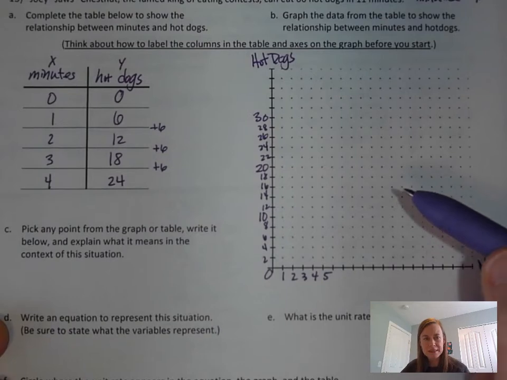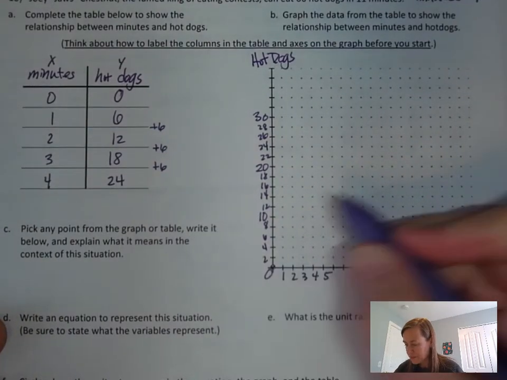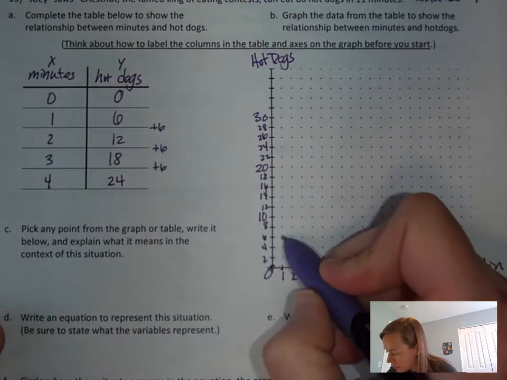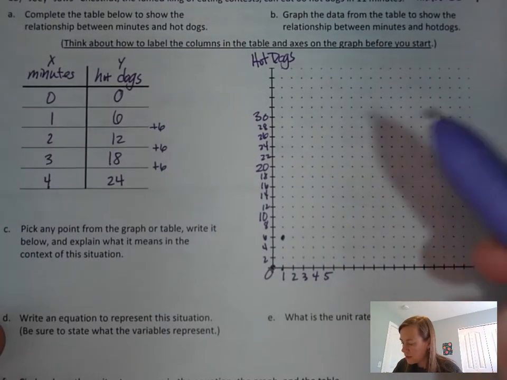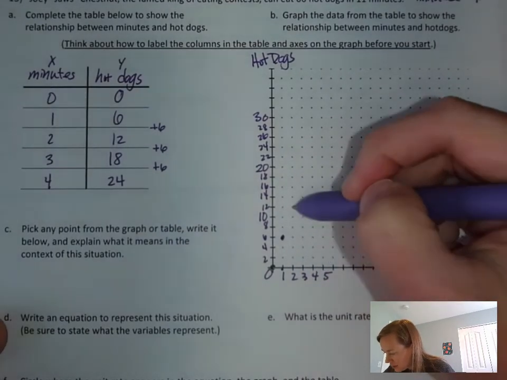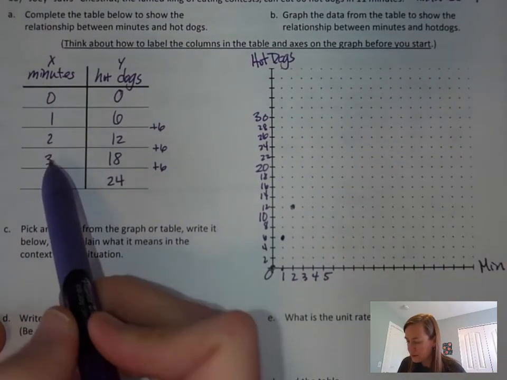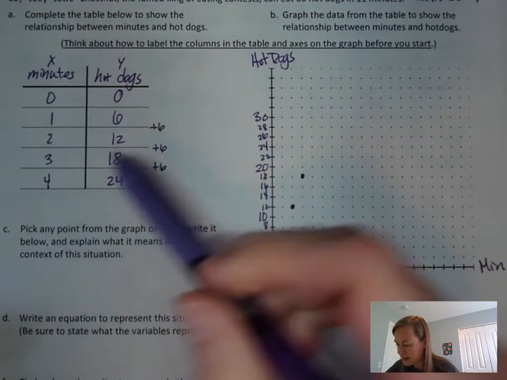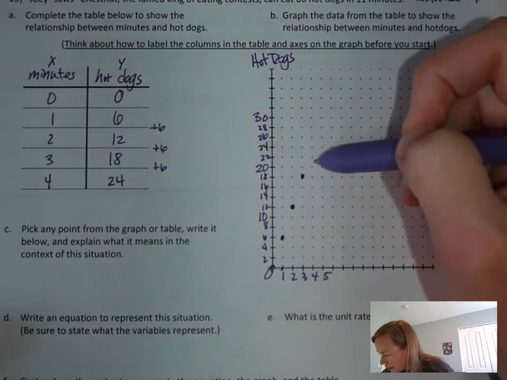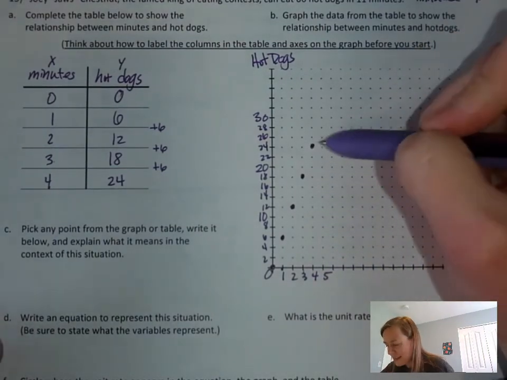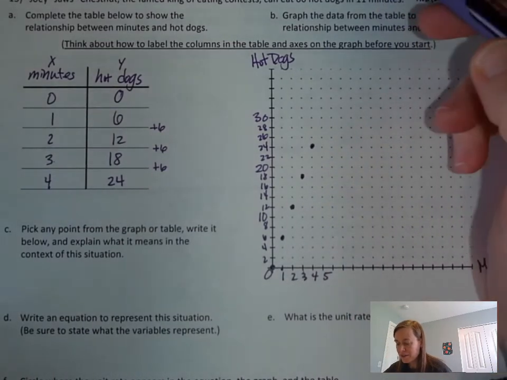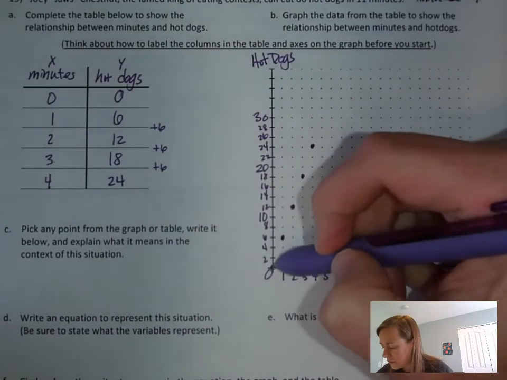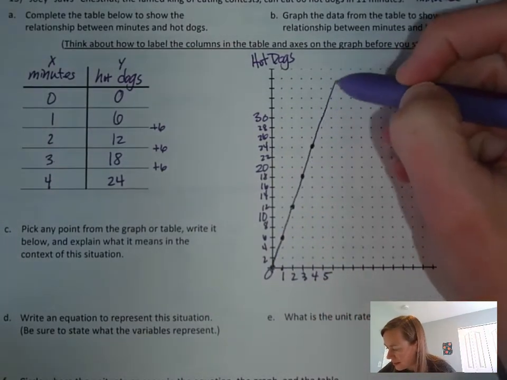And I'm going to start making some points. So 0, 0 is right here. 1, 6. So I do 1 on my x-axis and 6 on my y is going to go there. 2, 12. 2 on my x-axis, 12 on my y. 3, 18. 3 on my x-axis, 18 on my y. And now 4, 24. 4 up to 24. And then that's really all the data we have except for 11, 66. And there's no way I'm getting to 66 here, so I'm not going to worry about it. And that's fine. It doesn't have to fit on there. And does that make a line? It sure does.